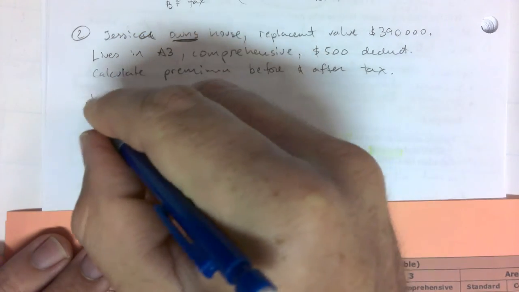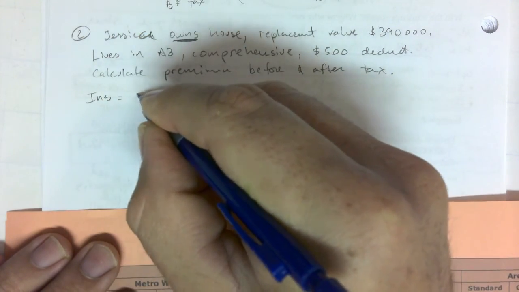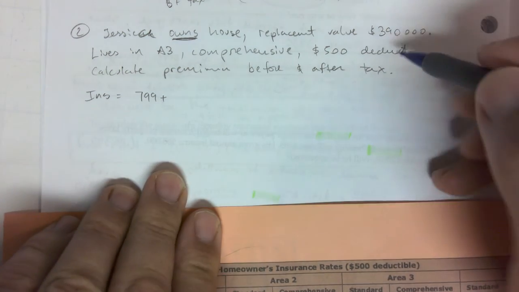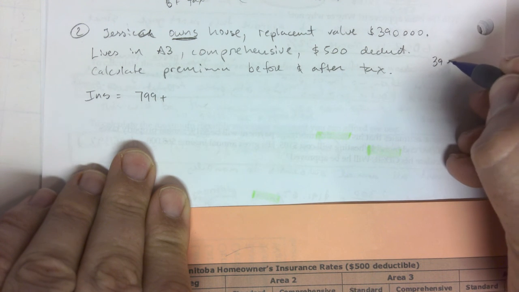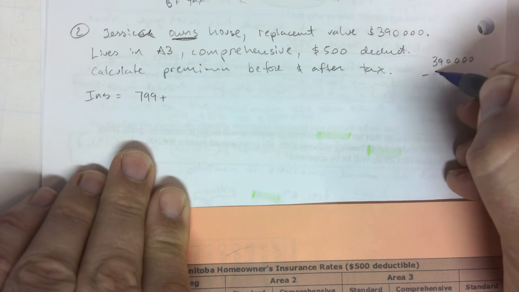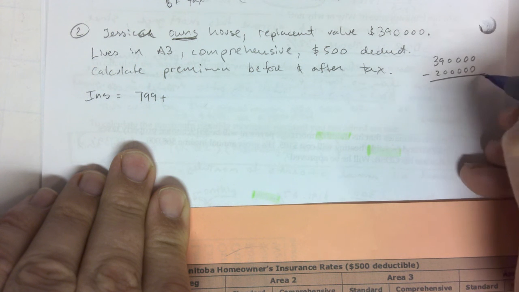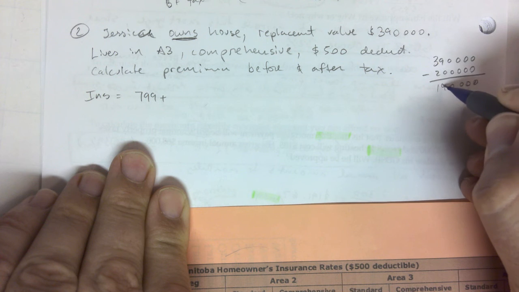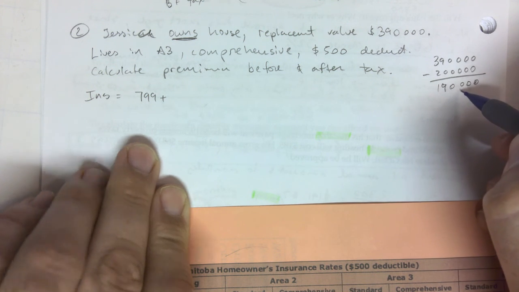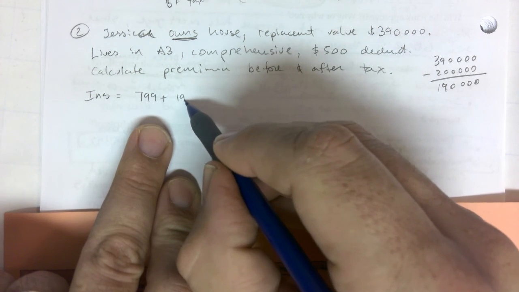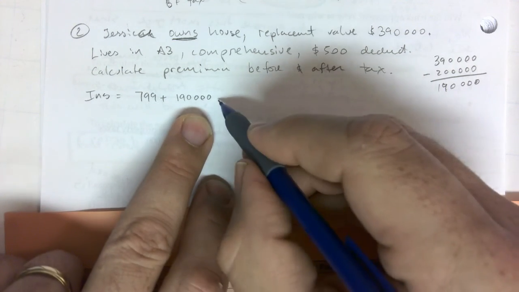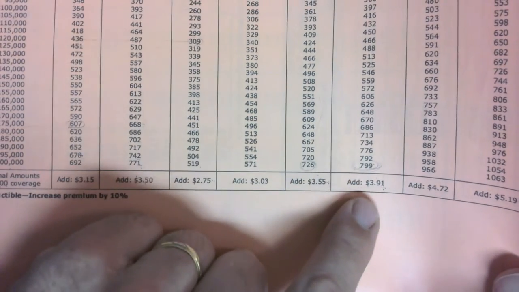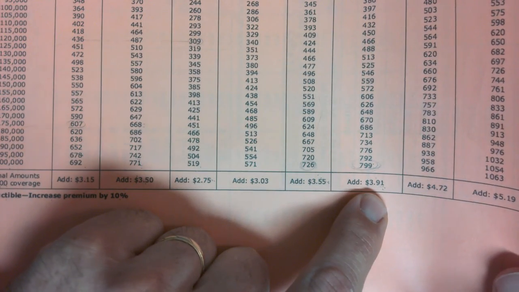To calculate insurance, we're going to go $799 plus how much are we over by? This is actually pretty easy to do. Just take the value you're trying to insure, subtract 200,000 from it, and you're left with 190,000. But you're not paying 190,000, right? You're paying $391 per $1,000 of insurance.